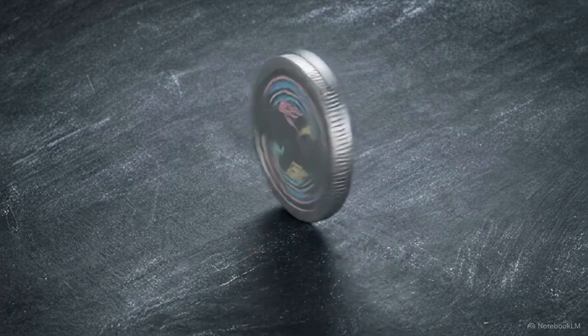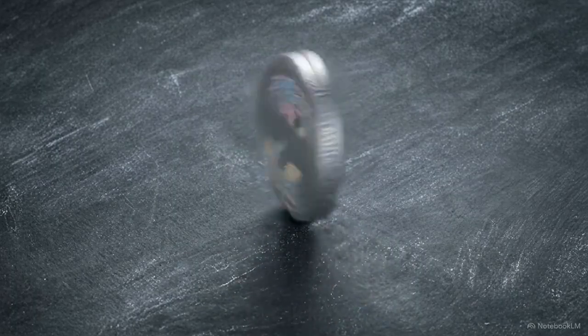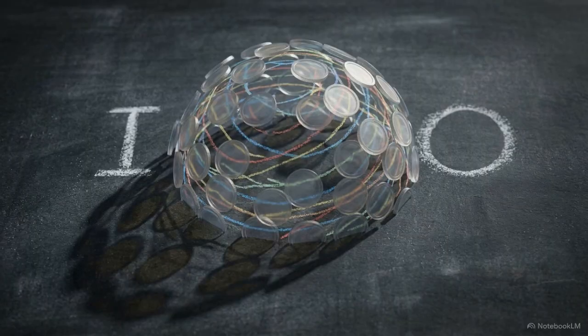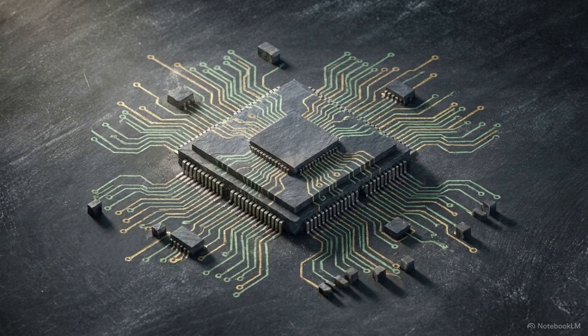But picture that same coin while it is still spinning in the air. Before it hits the table, it holds the potential to be either outcome. In physics, we call this wobbly in-between blur a superposition. Modern processors struggle to calculate using a blur.